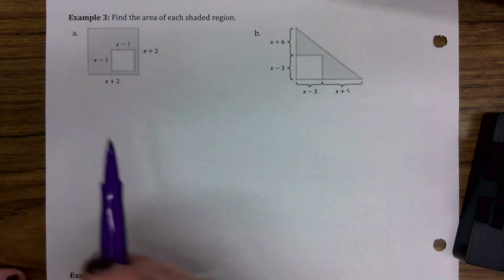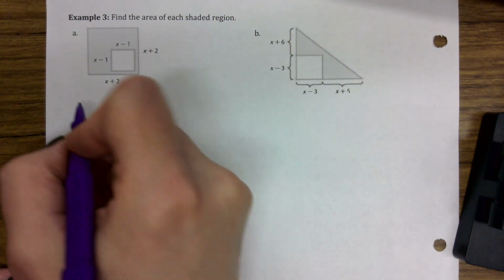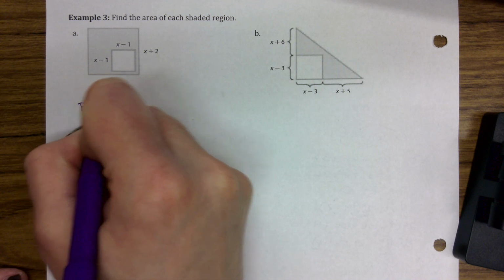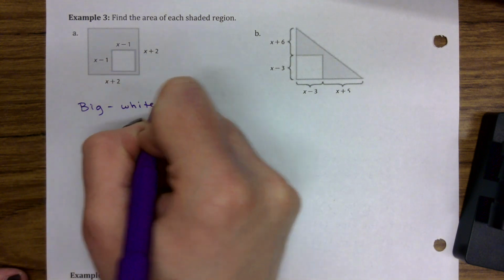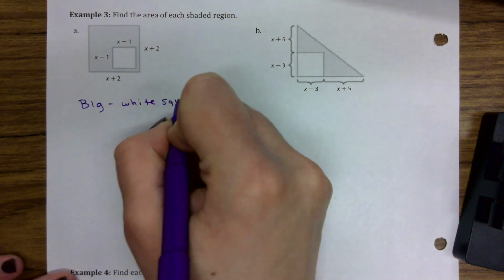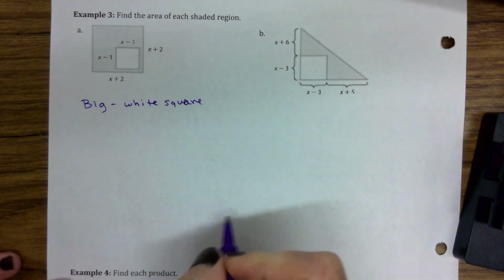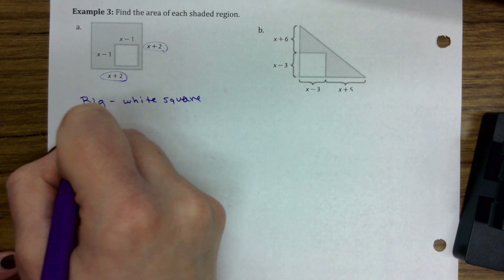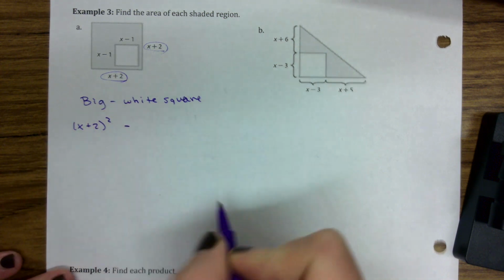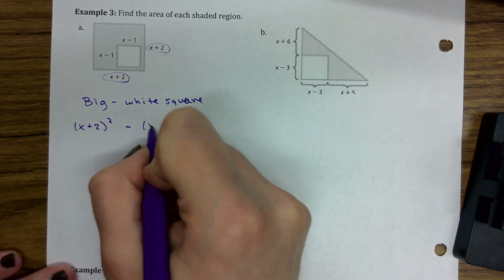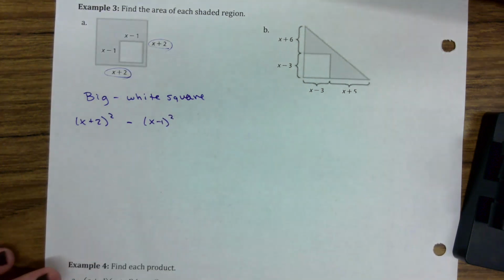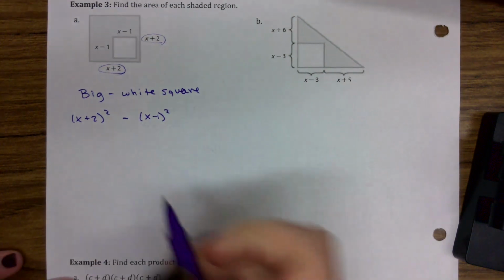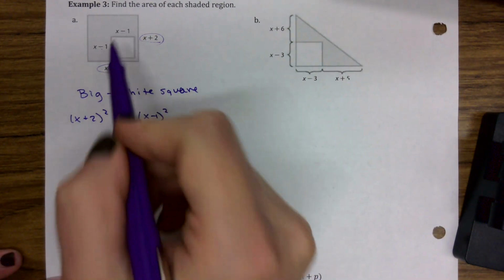It says find the area of the shaded region. So the area of the shaded region is the big square minus the white square. The big square is x plus 2, squared, minus the white, which is x minus 1, squared. It's squared because it's something times itself.